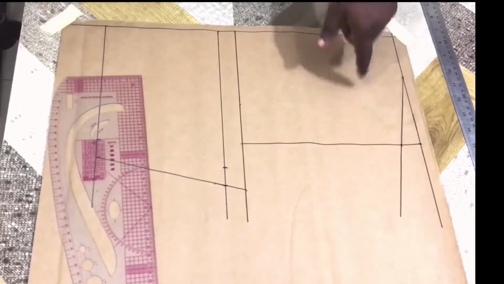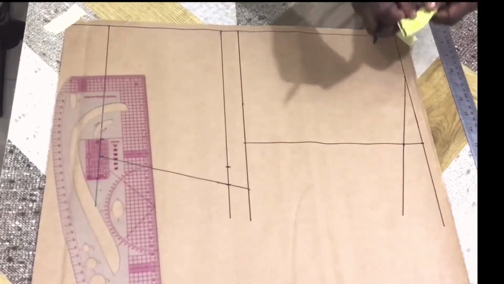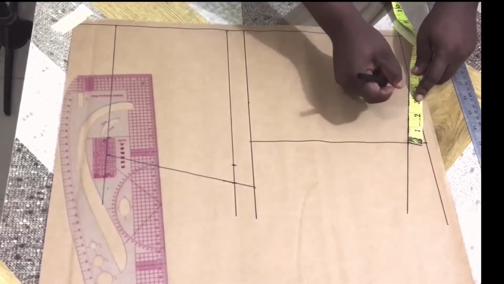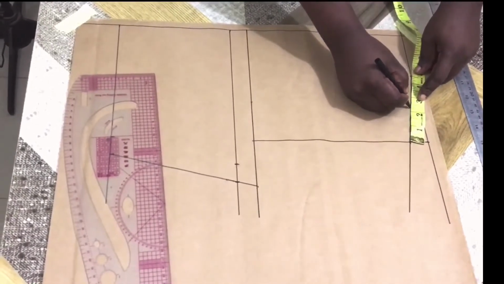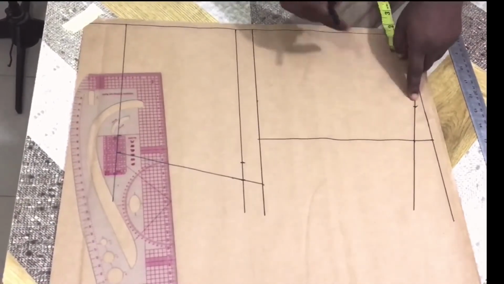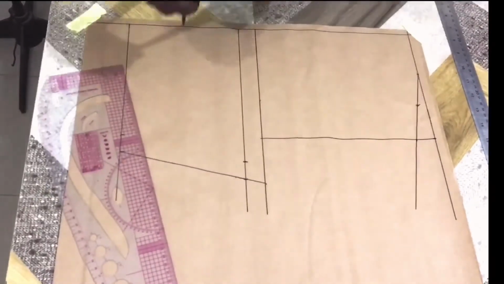Now I will introduce my shoulder dart. So I'll mark the midpoint of that line. Whatever you have there, divide by 2. So I'll mark that point and note that point where my shoulder dart will be.